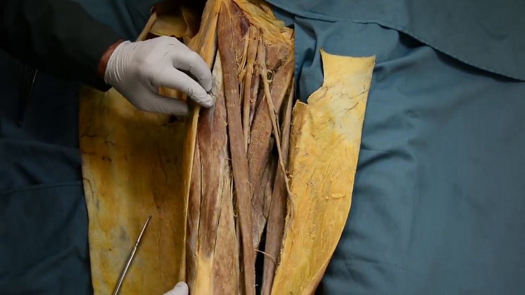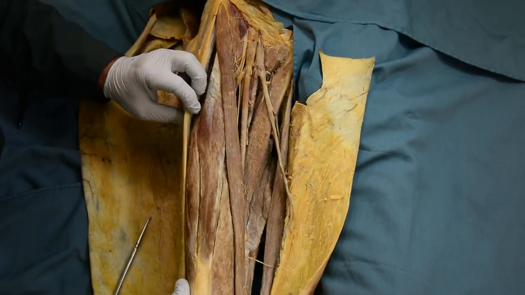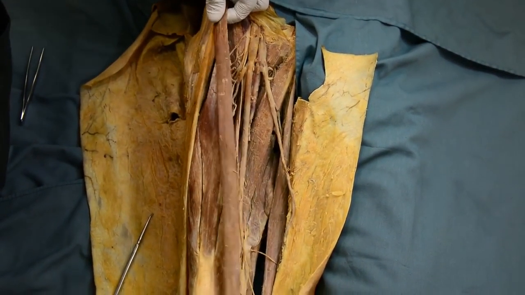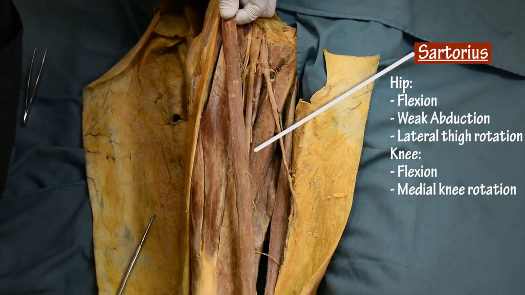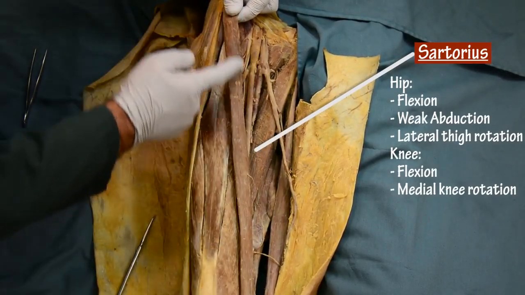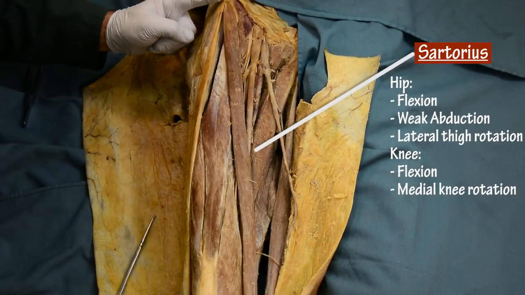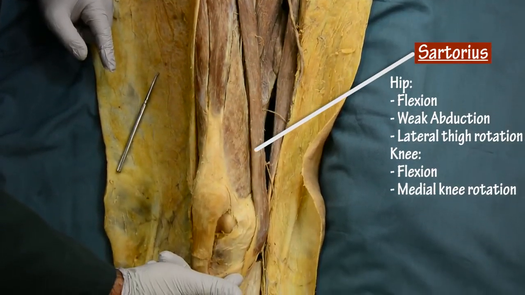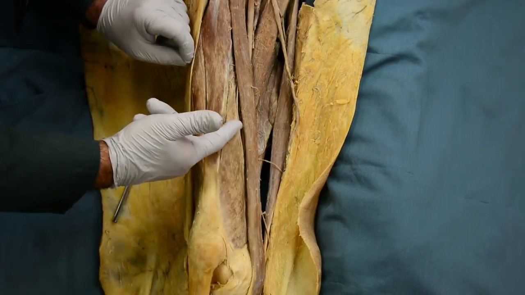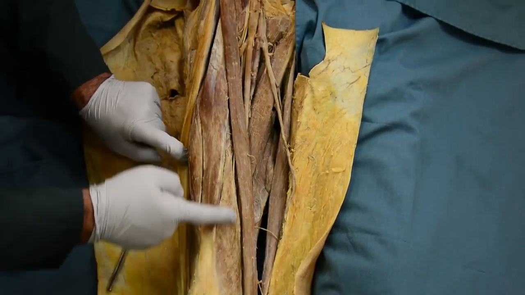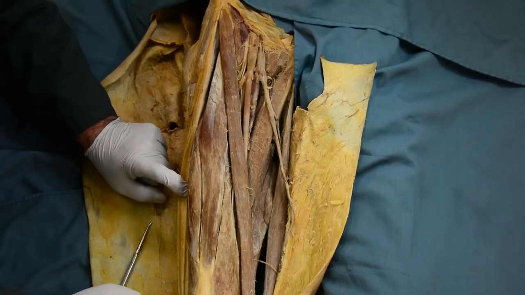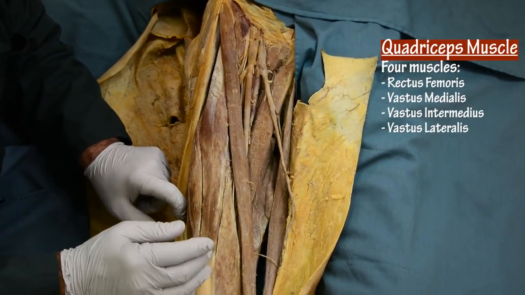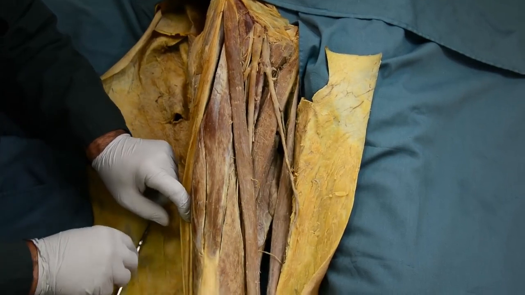So, anterior compartment, known as extensor compartment, includes these muscles: sartorius or tailor muscle, which is the longest muscle in the human body, from ASIS all the way to the upper medial leg. Then lateral to the sartorius, we have quadriceps muscle. But each head of the muscle is considered as a separate muscle.